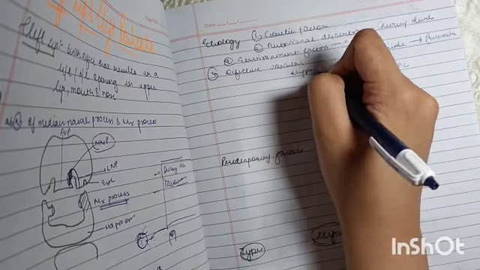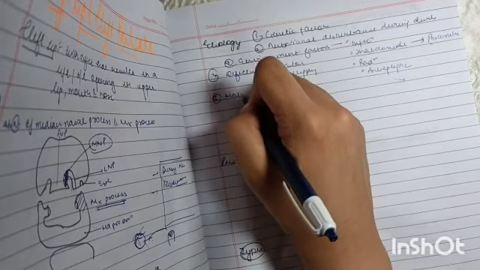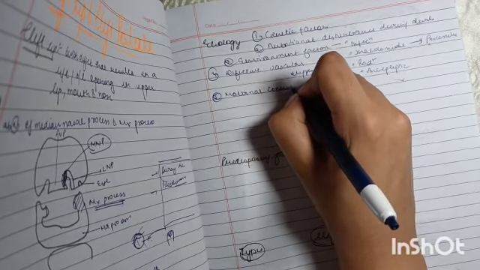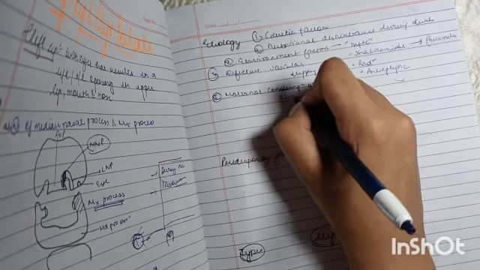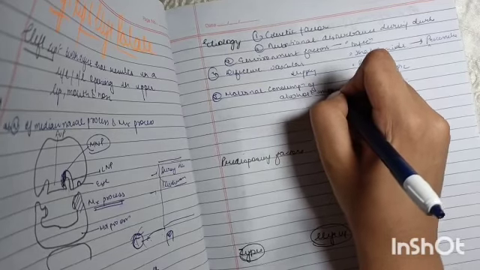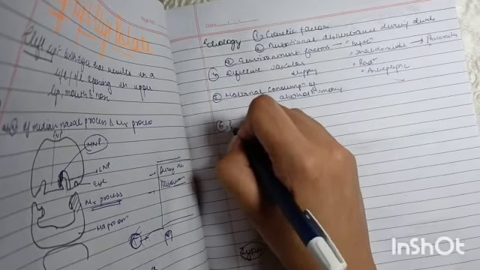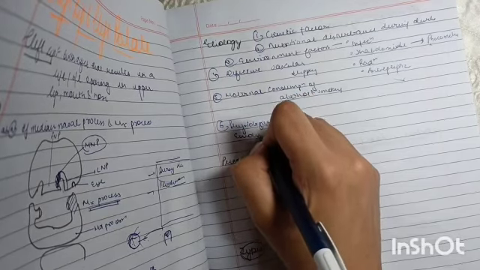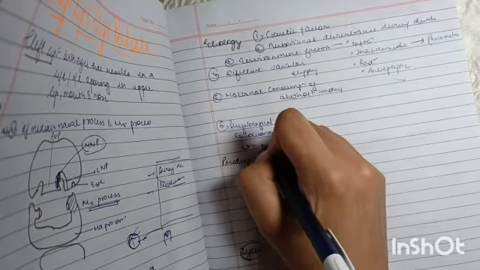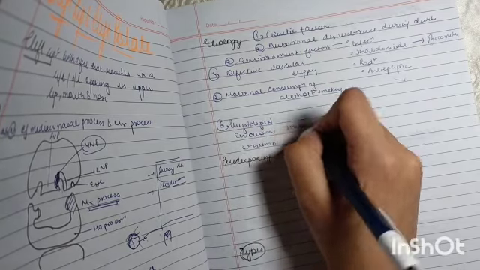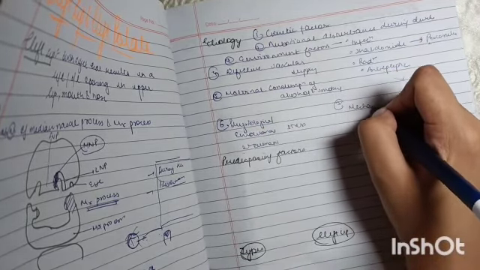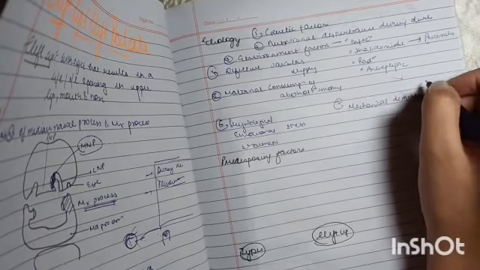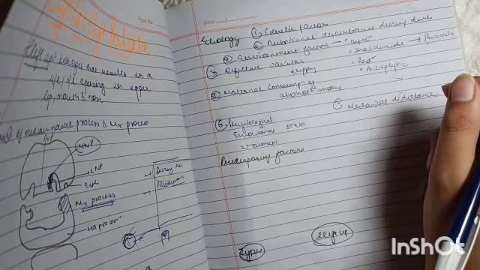Then also the maternal consumption of alcohol and smoking. Now there is one more: physiological, emotional, traumatic stress. Also, if there is mechanical stress, which is basically mechanical disturbance. Suppose the size of the tongue is large, so it will prevent the union of the parts.